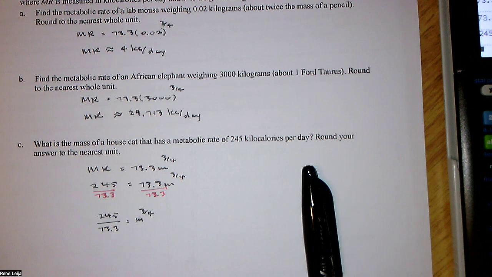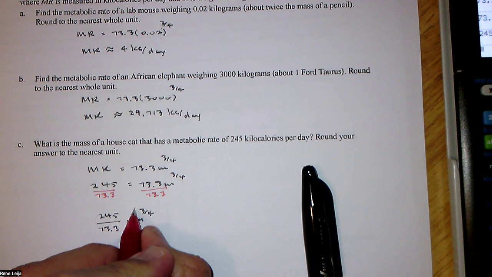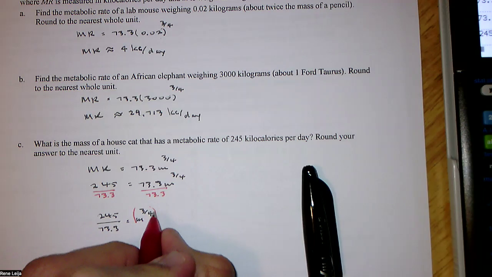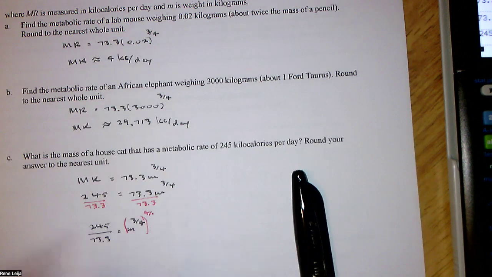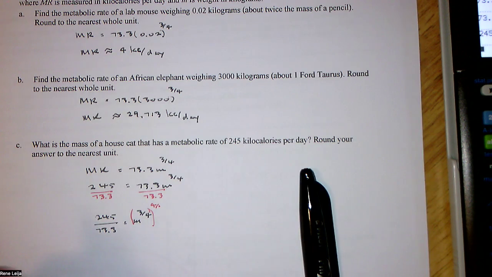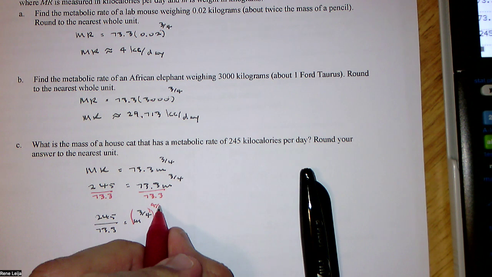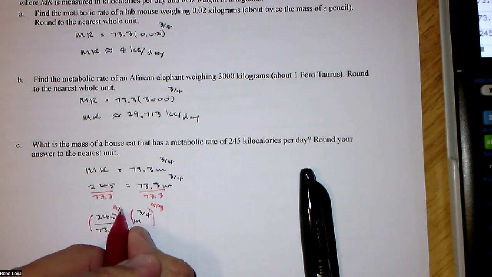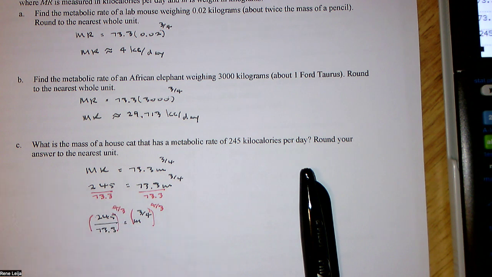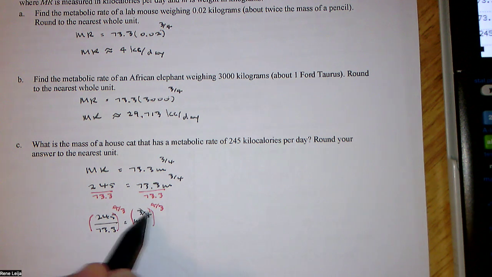So I have M to the 3/4. How do I get rid of the 3/4? I would raise it to the 4/3 power, but whatever I do to one side, I have to do to the other. Okay, so now look, these guys are going to knock each other out.